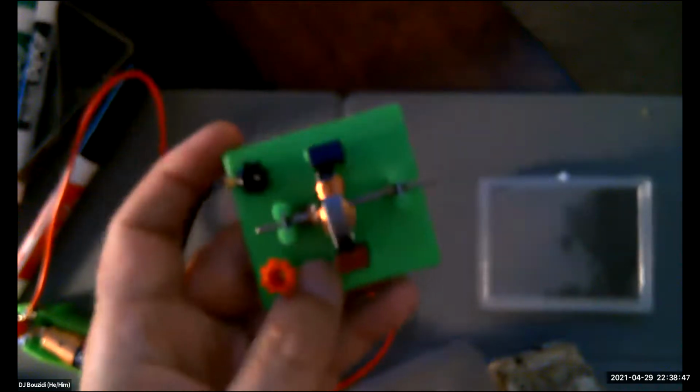I'll probably use the other camera, it's still better. So let me switch cameras. Okay. So what I have here, so it's not focusing.